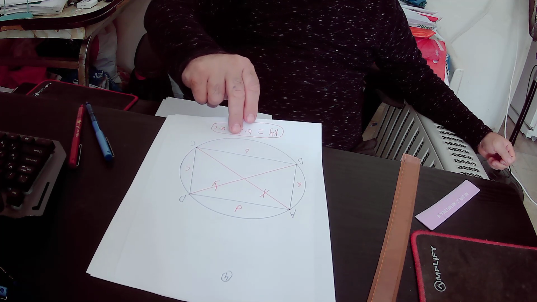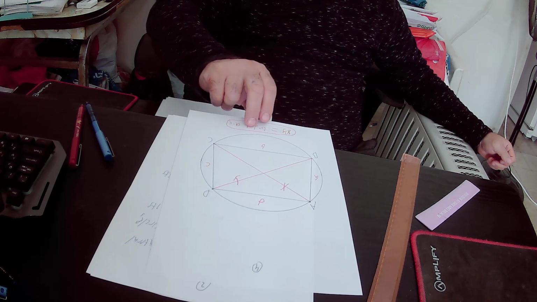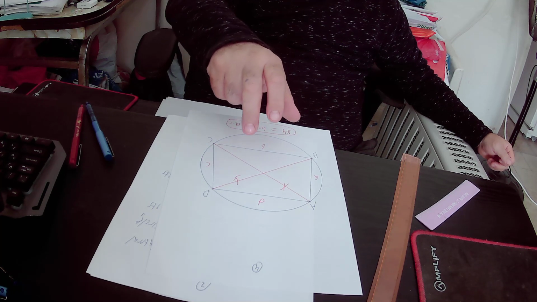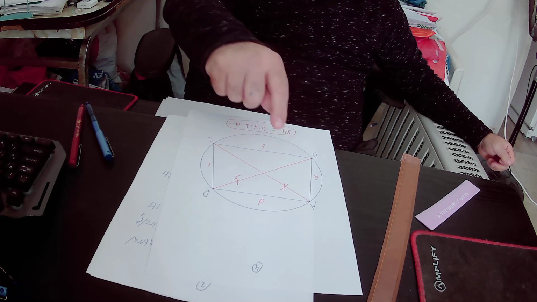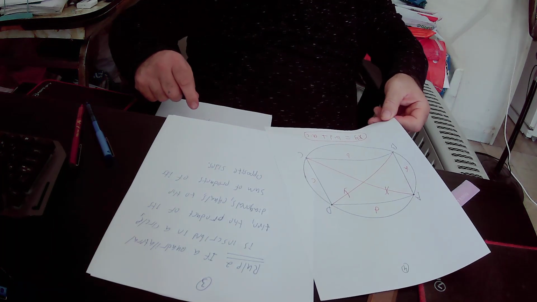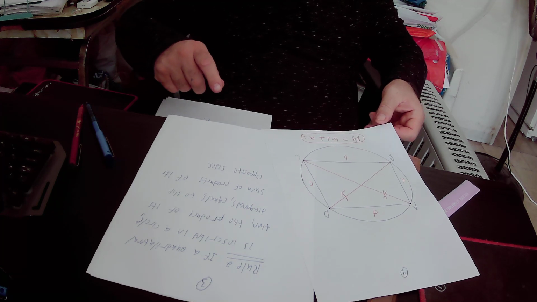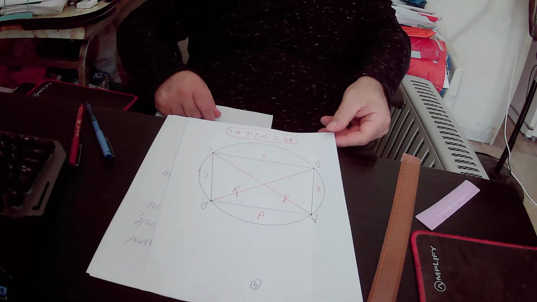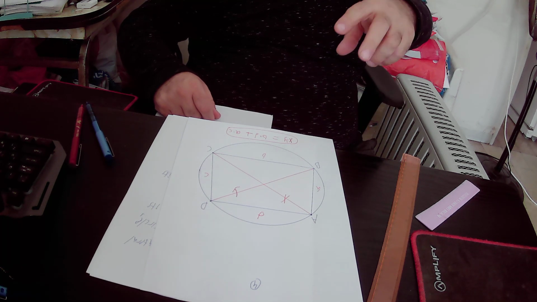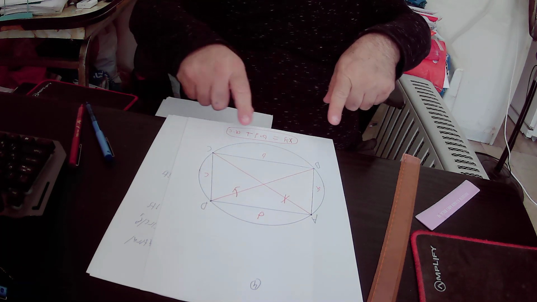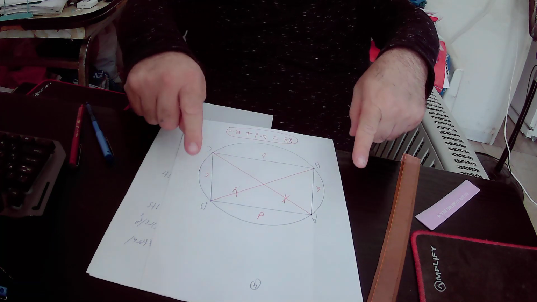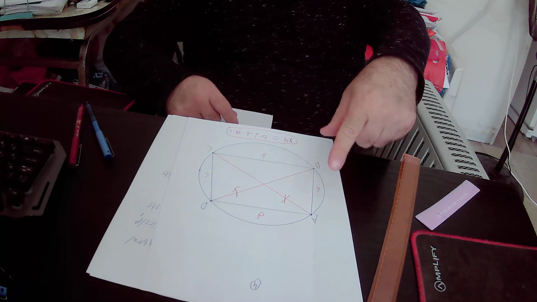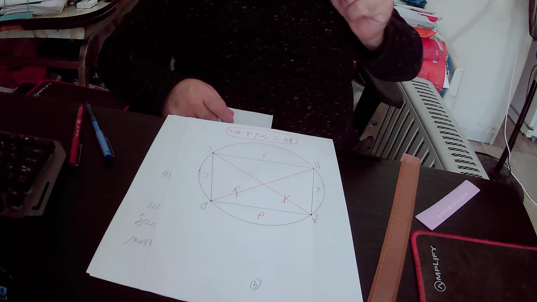And according to rule number 2, the product of its diagonals, that is to say x times y, equals the sum of the products of its opposite sides. Quadrilateral ABCD has two pairs of opposite sides. Side BC is opposite to side AD, and side AB is opposite to side DC.